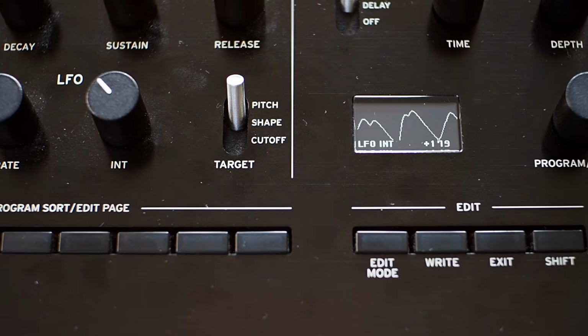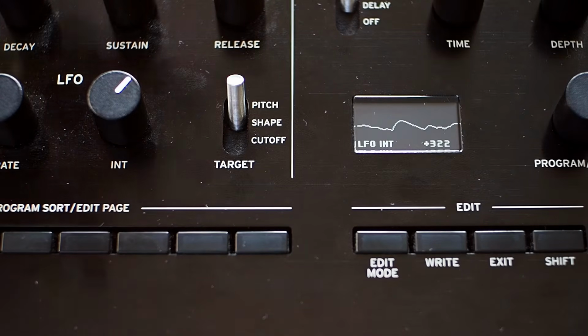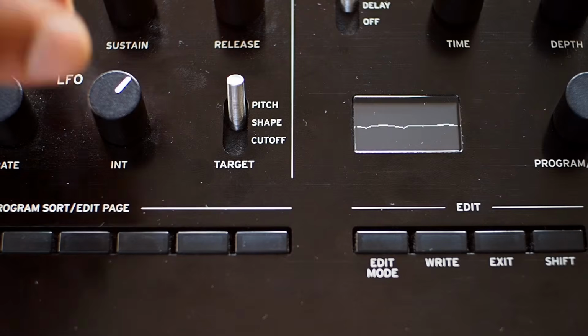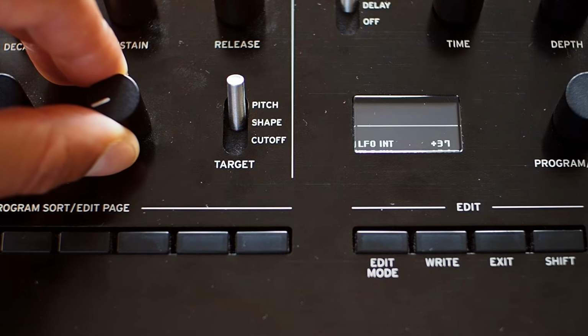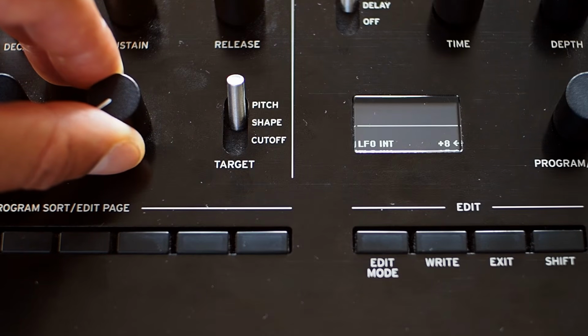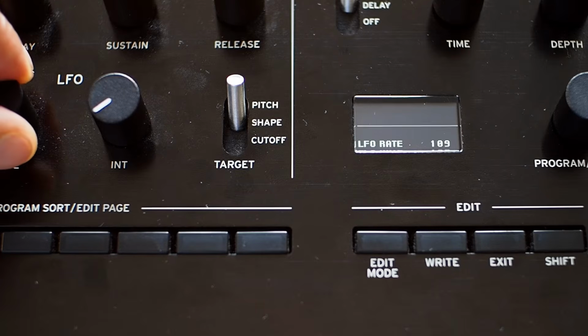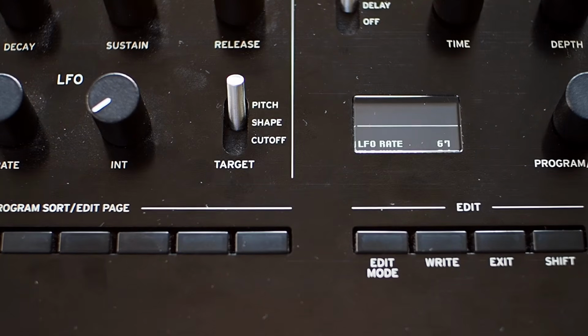So obviously if I increase the intensity, you can hear that they're just going completely all over the place. But if you reduce it to quite a low level, then you can use it to get the voices just kind of slowly drifting in and out of tune.